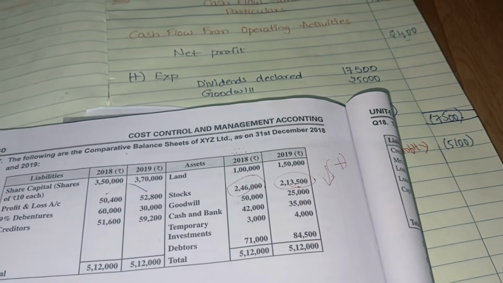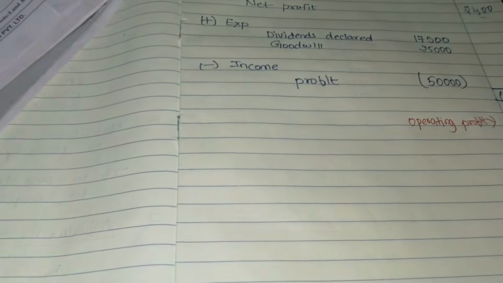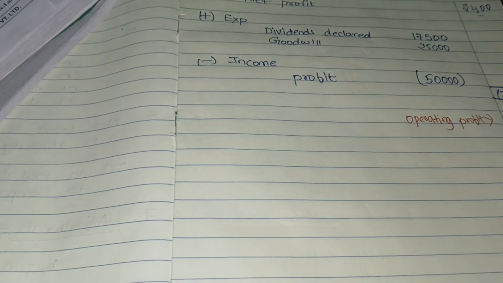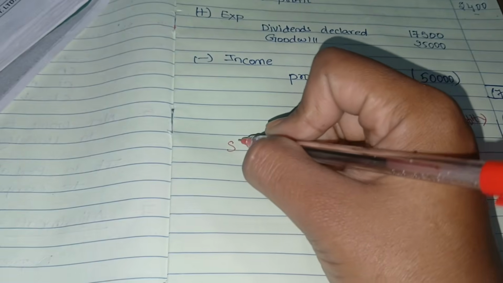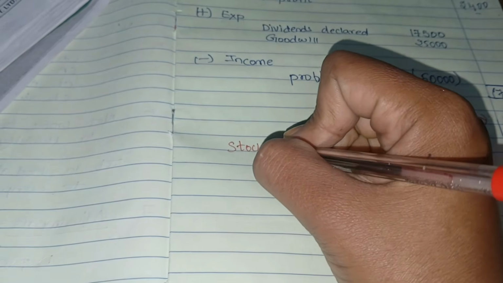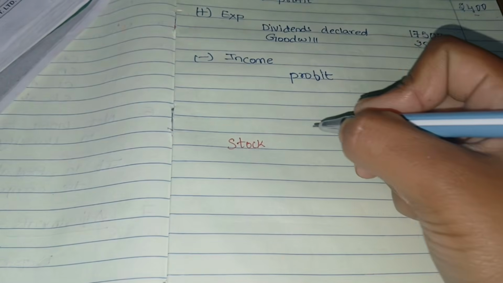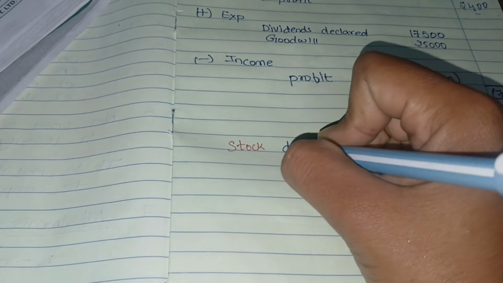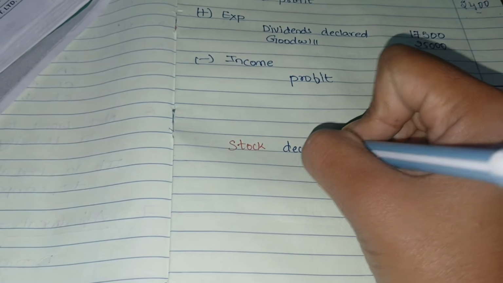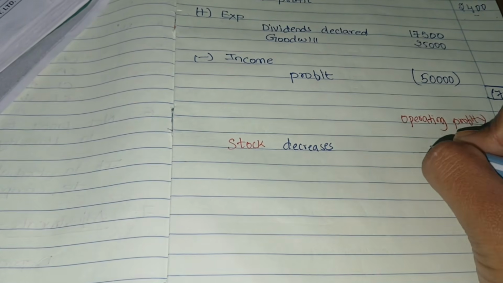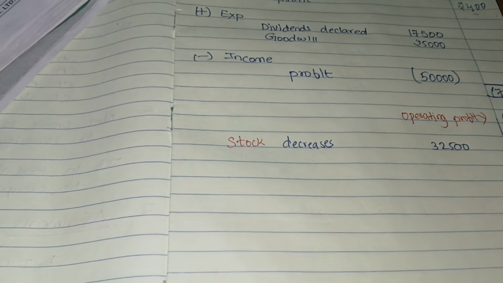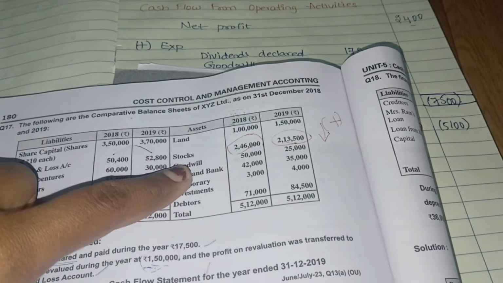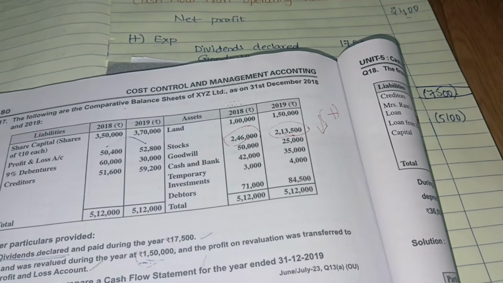Why we need to add it? Why we should not deduct? Whenever the current asset is decreasing, we need to do addition only. So after this, stock decreases. What is the amount? 32,500. In the inner column only I am writing it. Okay, after stock, what is there? Goodwill we have already taken. Cash and bank will not come here.